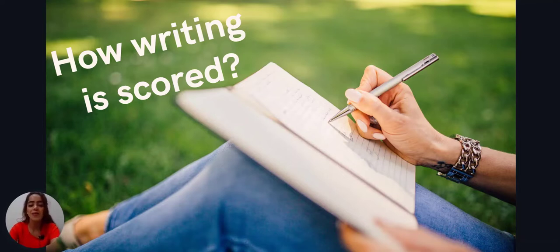Okay, so let's move on and start talking about task 2. As you might remember, we started our discussion with the first task for the IELTS general training and of course the academic candidates. Now we are going to be talking about the different tasks that you have to deal with when it comes to the writing task 2 essay part.